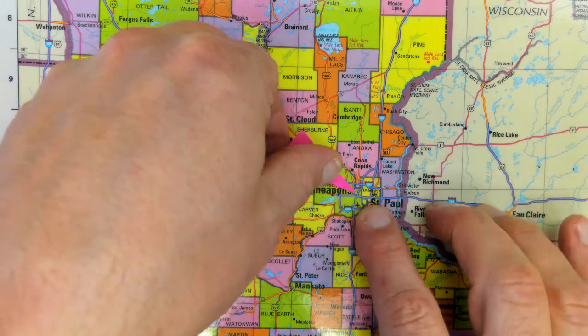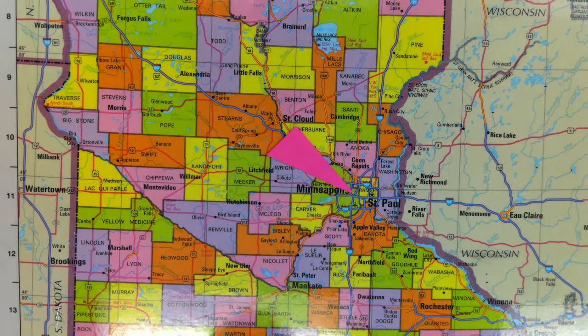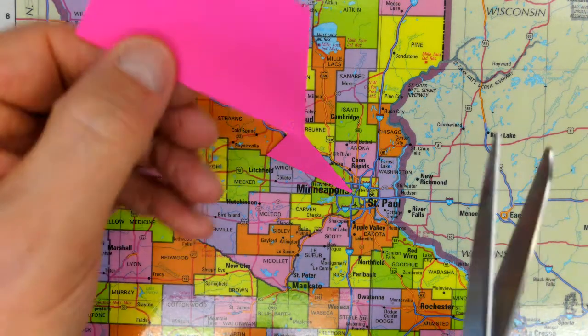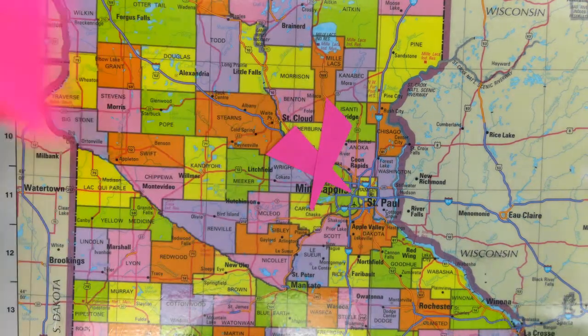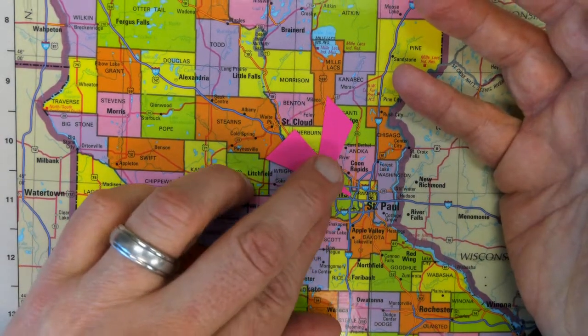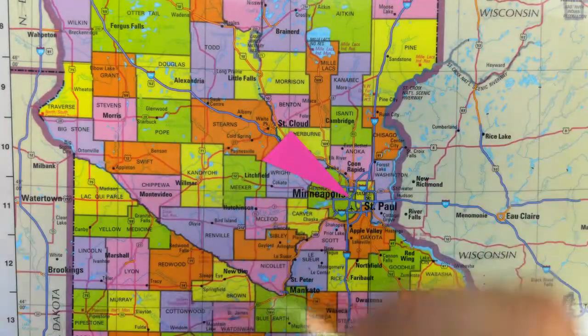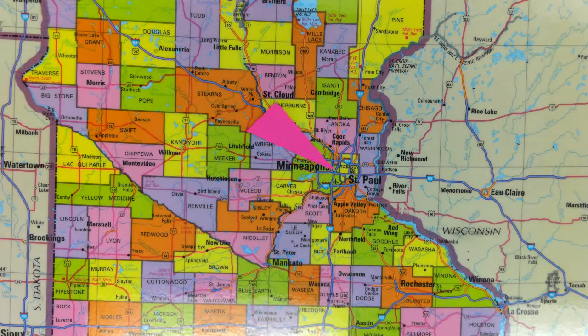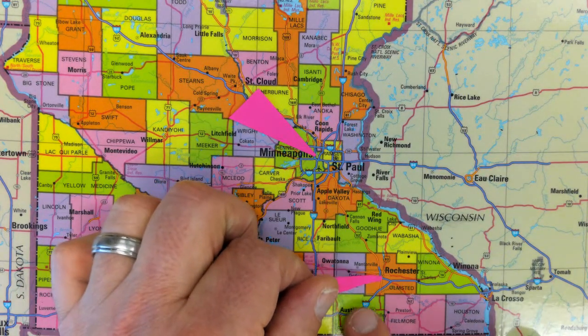So for Minneapolis, go right there. Notice it's pointing right at the dot. Okay. Then I would make another triangle for the city that you are measuring to. Kind of tricky to pick up. Okay, in this case, our first one is going to be Rochester, and Rochester is located right here.